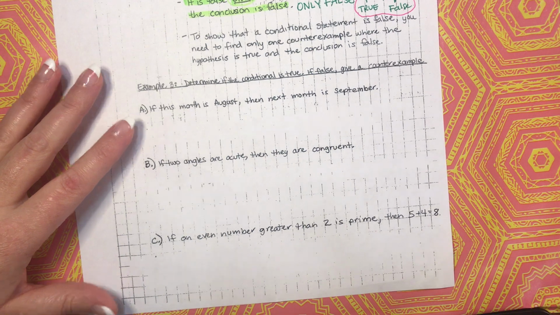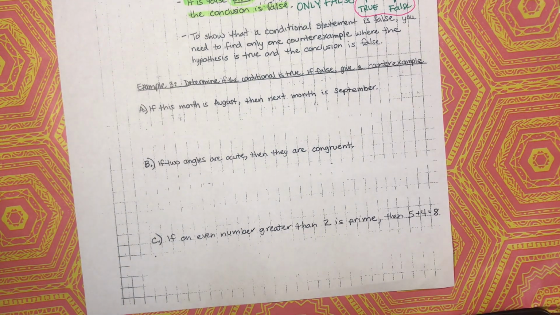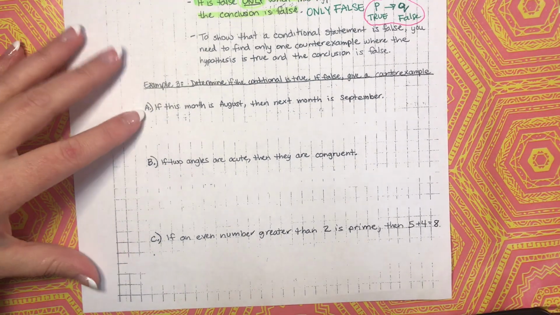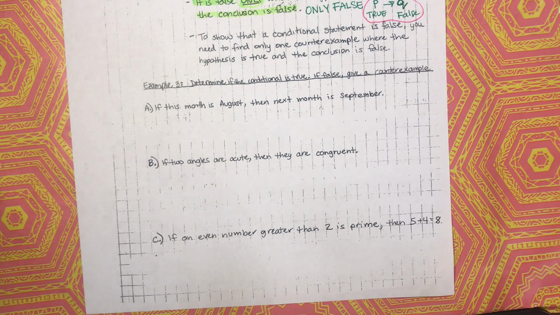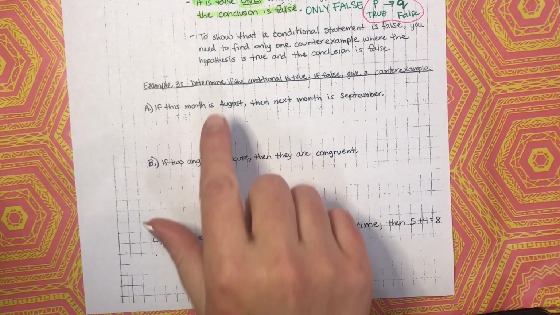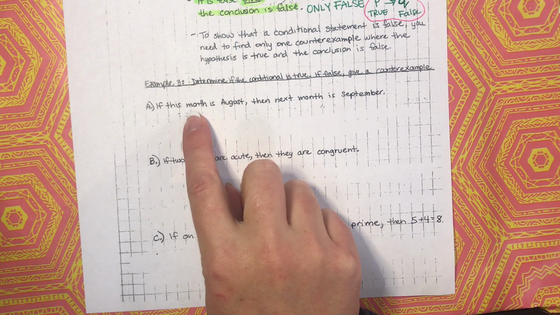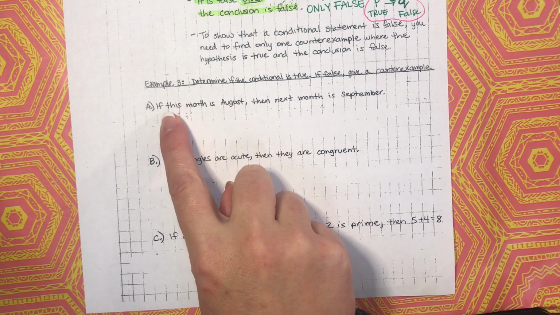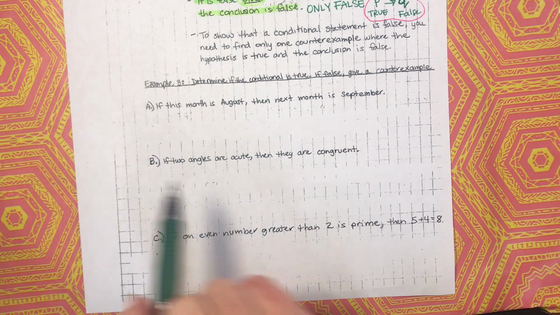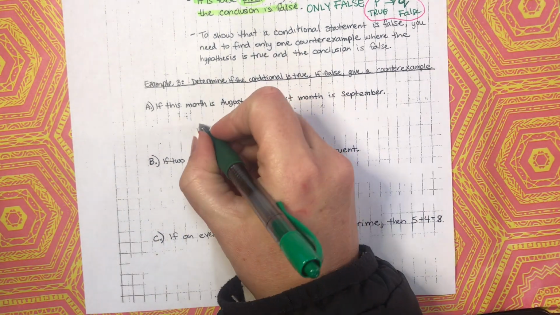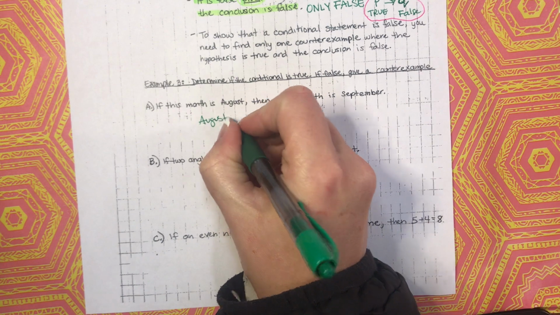Example 3, determine if the conditional is true. If false, give a counterexample. So what A says is, if this month is August, then next month is September. So if the hypothesis is true, if this month is August, we would have to go back in time and pretend that we were in the month of August.